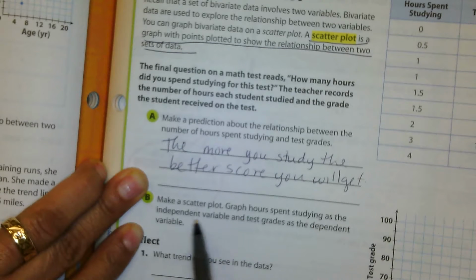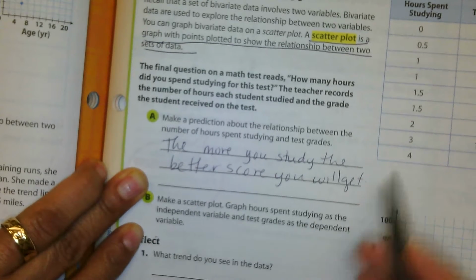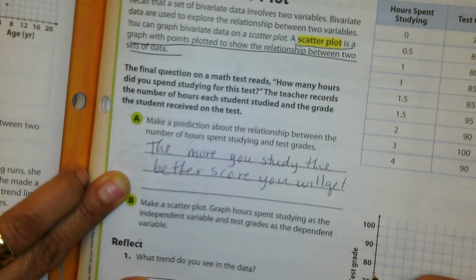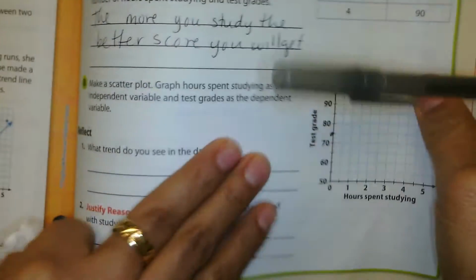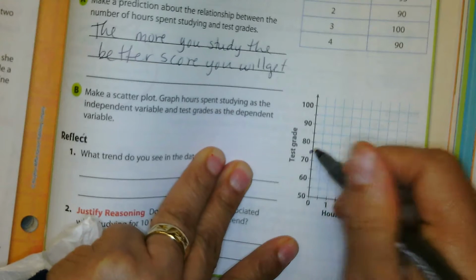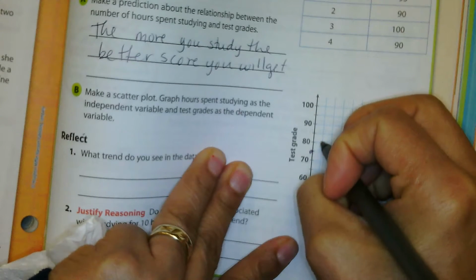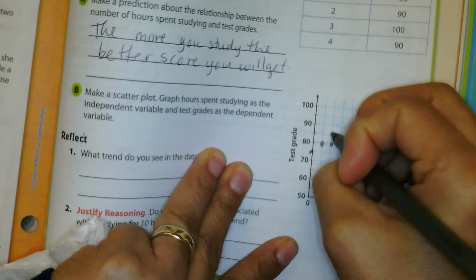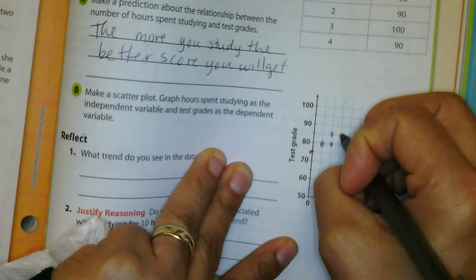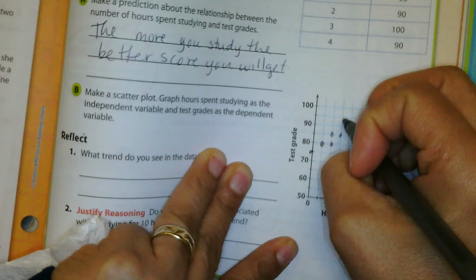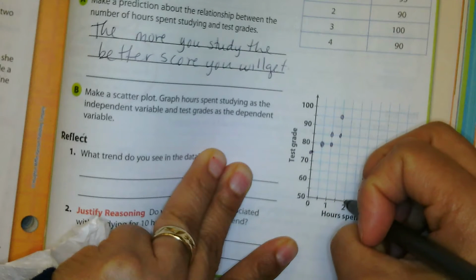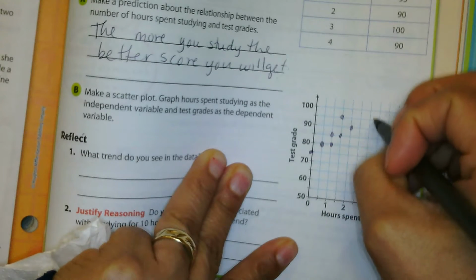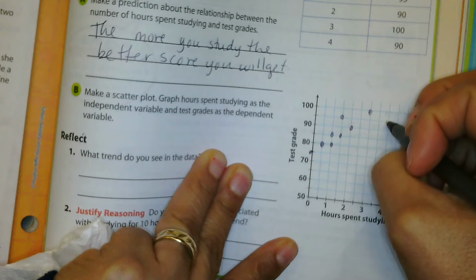Now it says make a scatter plot, graph hours spent studying as the independent variable and test grades as the dependent variable. This is the independent variable and this is the dependent variable. So we start graphing it. 0 and 75, right there. 0.5 and 80, 1 and 80, 1 and 85, 1.5 and 85, 1.5 and 95, 2 hours and 90, 3 hours and 100, and 4 hours and 90.